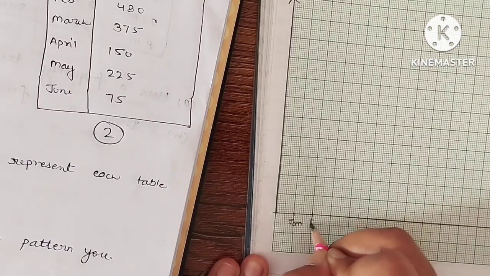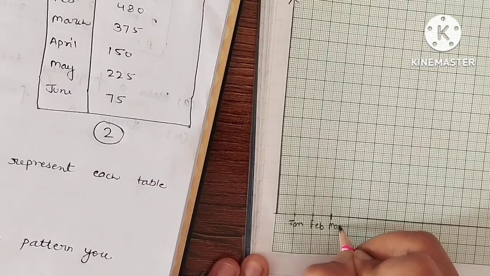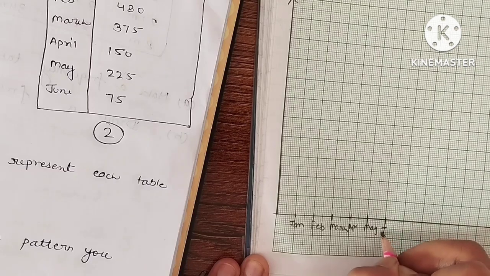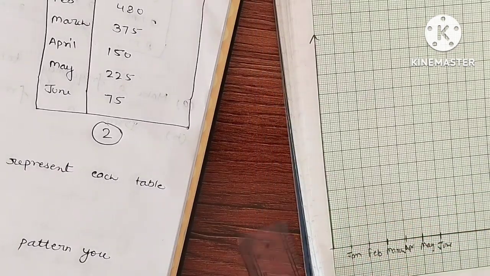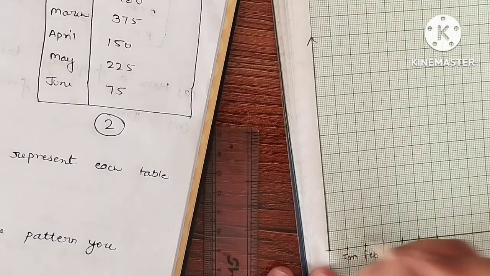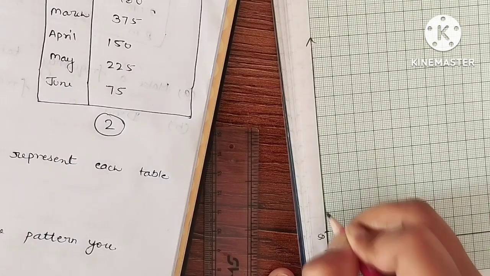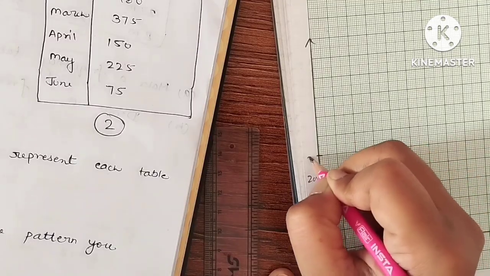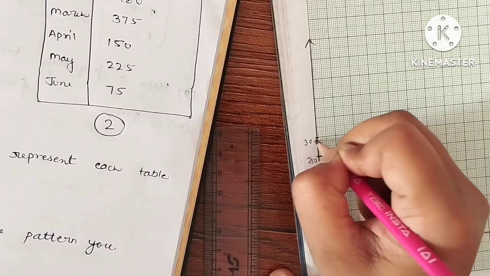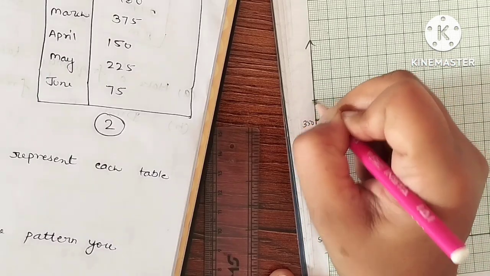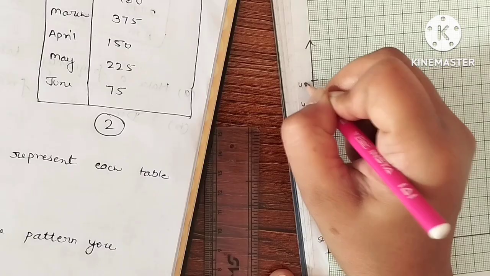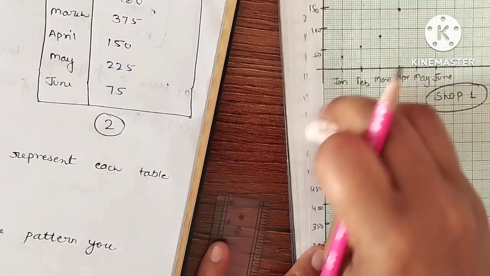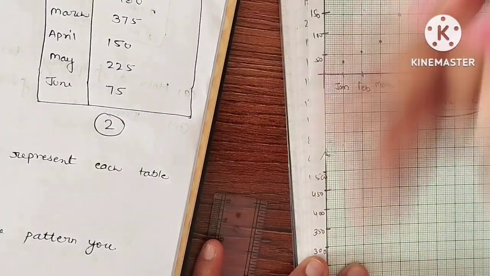January, February, March, April, May, June. And here again 50, 100, 150, 200, 250, 300, 350, 400, 450, 500 and a little bit bigger because my number goes till 550.